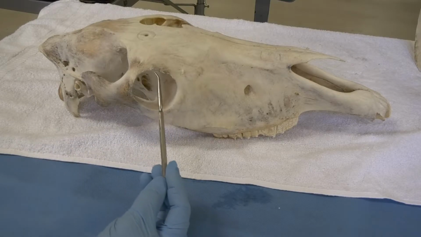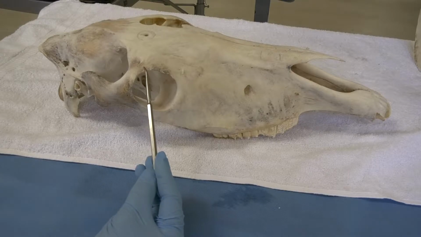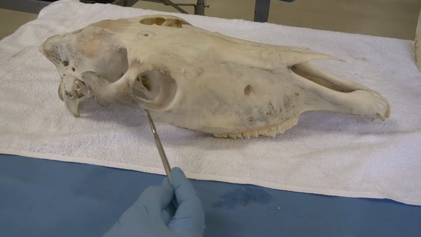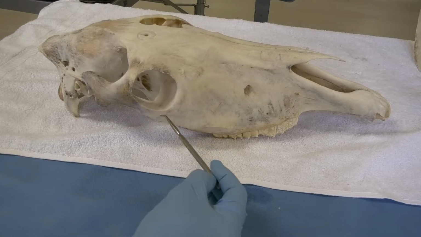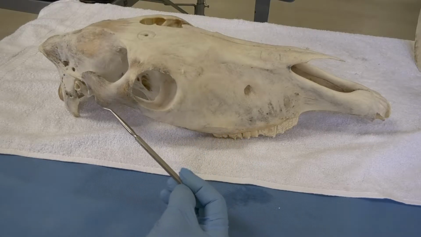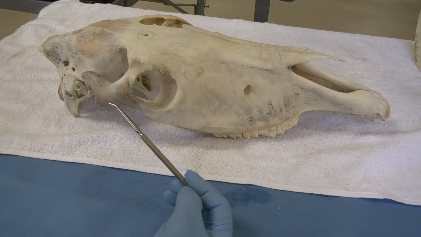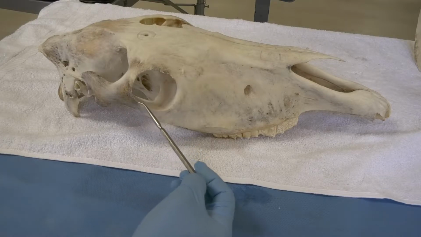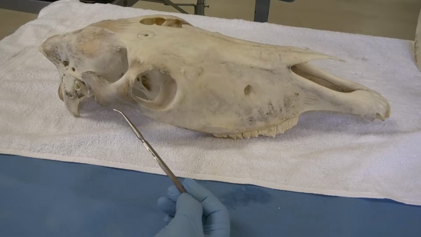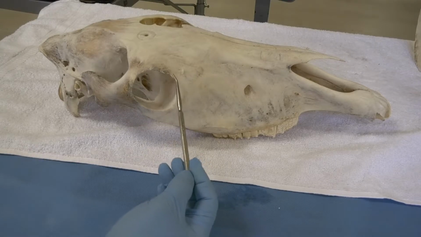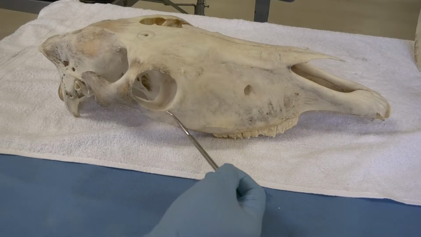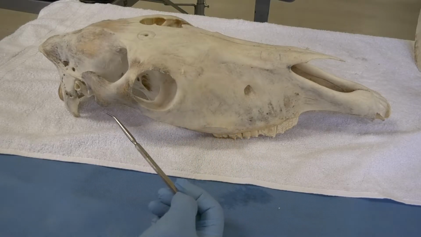An area that needs attention because it is different in the horse is the orbit. The rim of the orbit is complete in the horse, which is different from the one that we have seen in the dog, where the caudolateral aspect is filled with the orbital ligament. In the horse, the orbital rim is a complete cup.